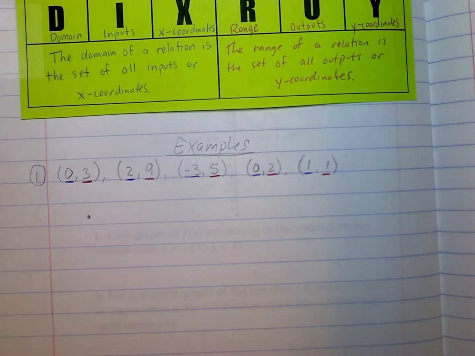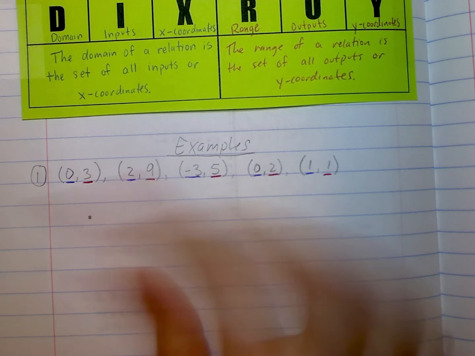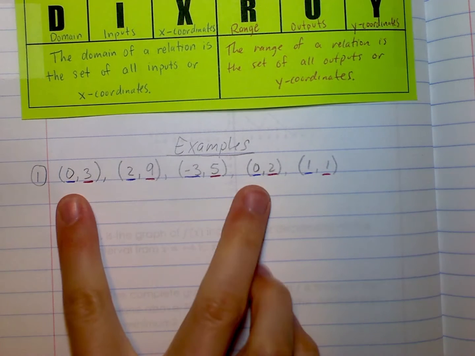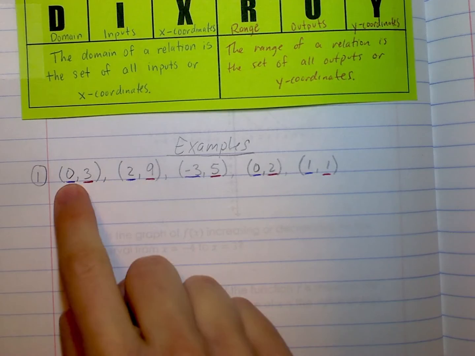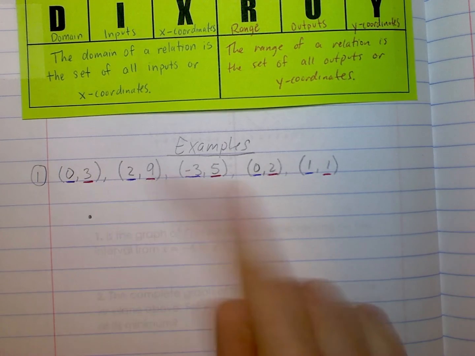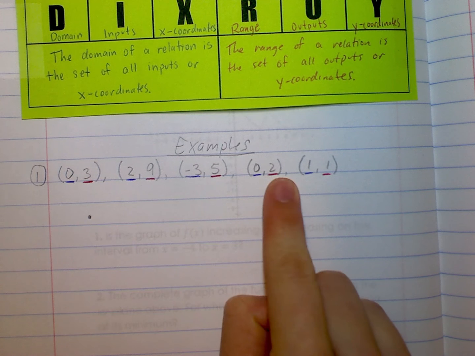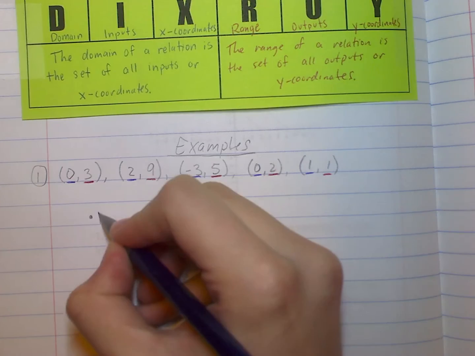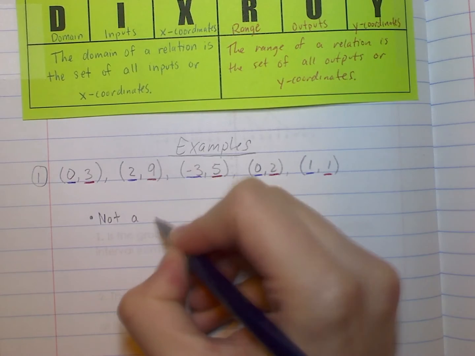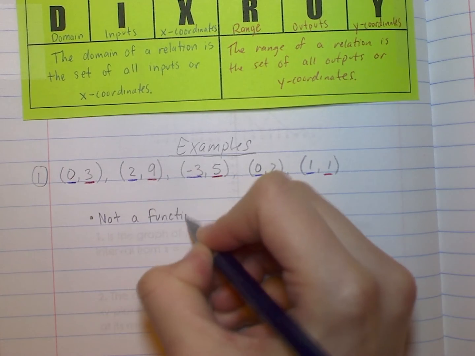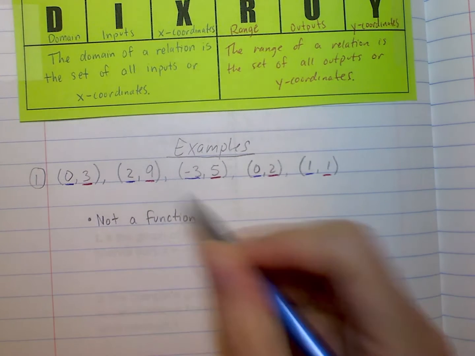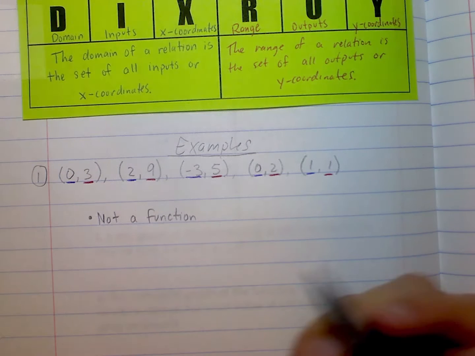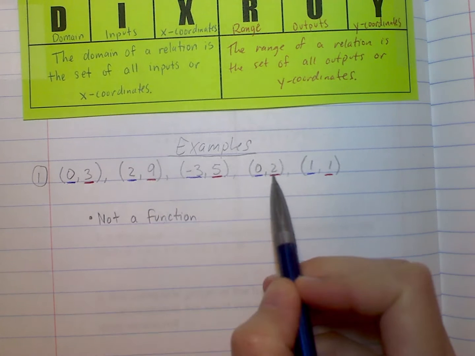One thing that I notice about my x coordinates is that there's a 0 here and there's a 0 here. So that means this input of 0 has an output of 3 and an output of 2. Now we know that an input can't have two outputs. So the first thing we're going to note is this is not a function. That's okay. It can still have a domain and range, but we're just going to make a note of that. This relationship between these variables is not a function because the input of 0 has two outputs.